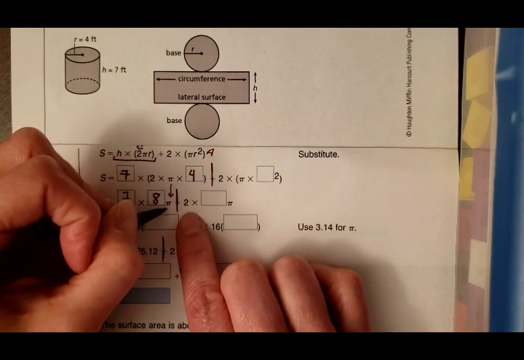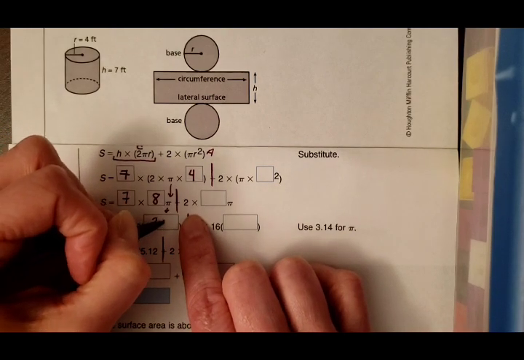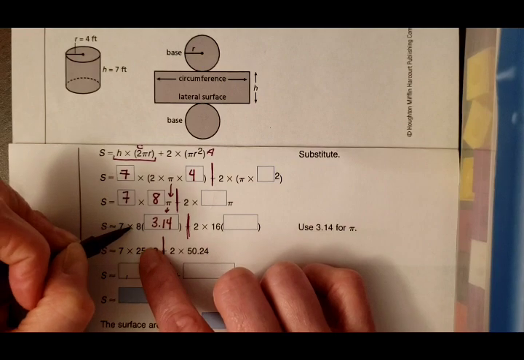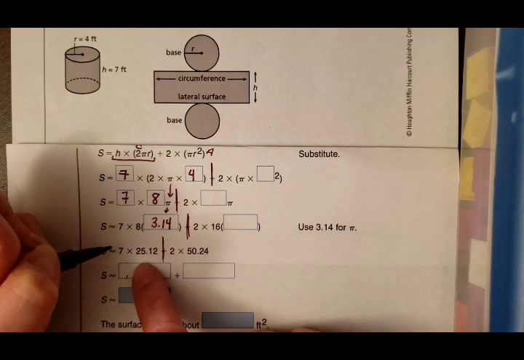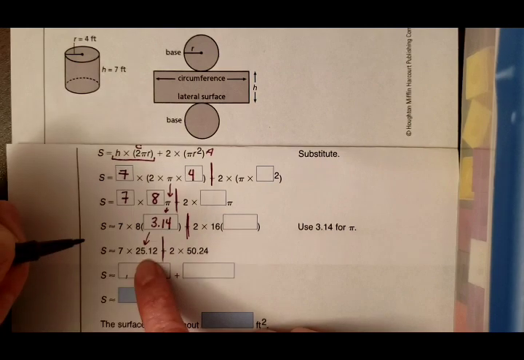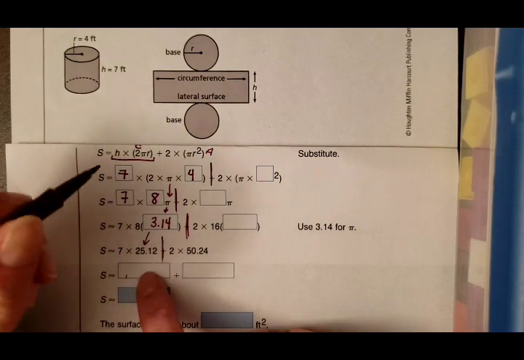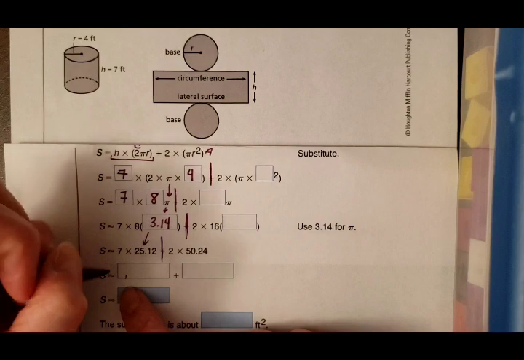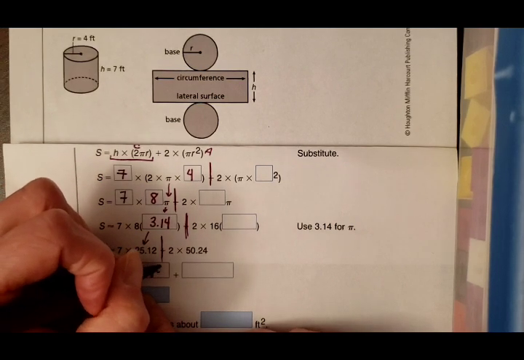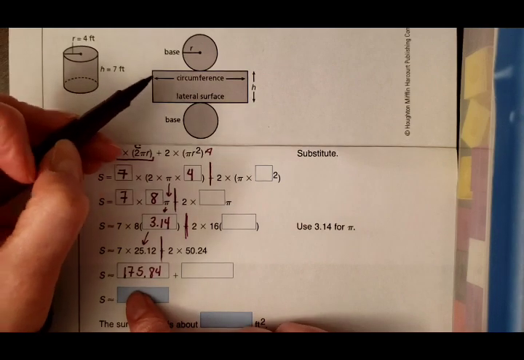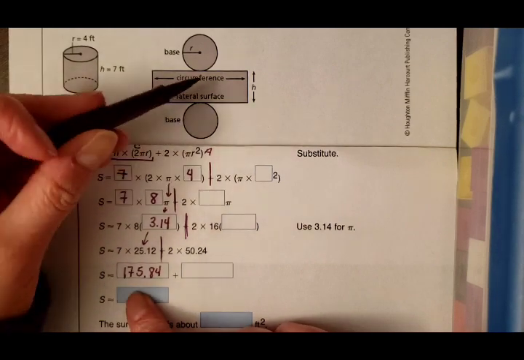So our pi carries on. Now we turn it into 3.14. And we say 7 times 8 times 3.14. Well, 8 times 3.14 is 25.12. So 7 times 25.12 is 175.84. So that's the area of our sides.